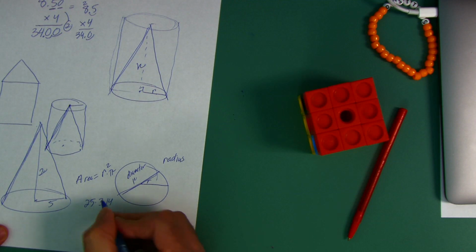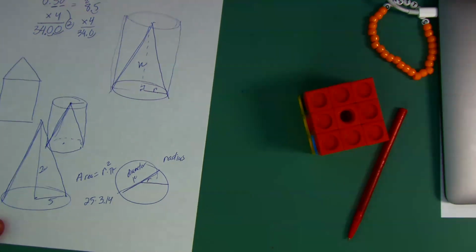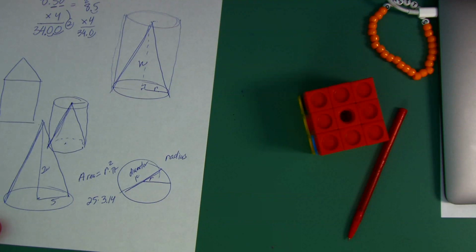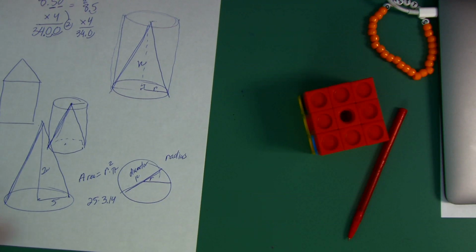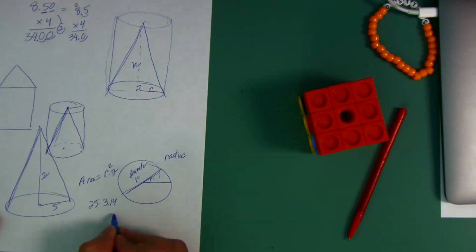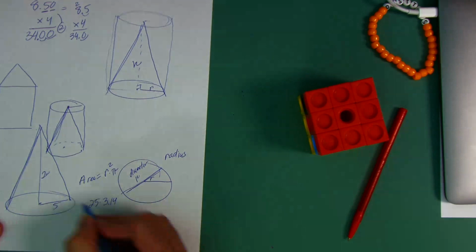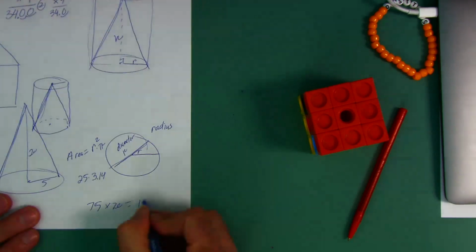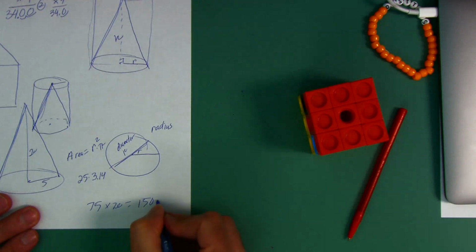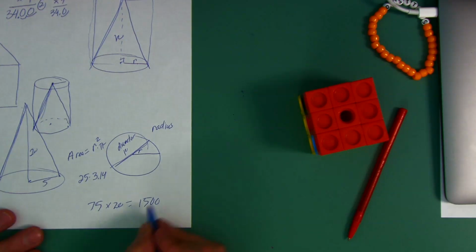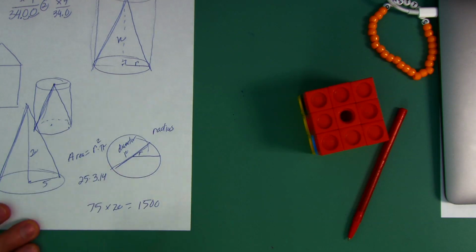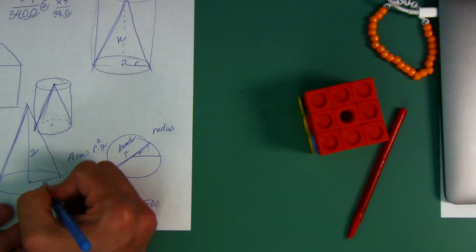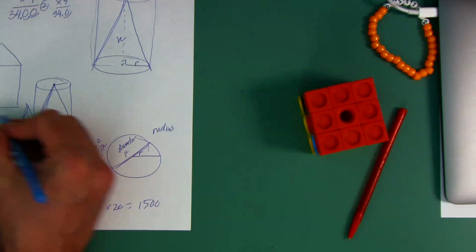And it looks like you used the most popular estimate for pi of 3.14. Just remember, that's not pi, that's an estimate. You could have used 3. You could have said 3 times 25, that's 75. 75 times 20, right, is 2 times 75 with another 0. And so you could have said that's about 1,500 is the area of the circle times that, but that would be for the cylinder, right?